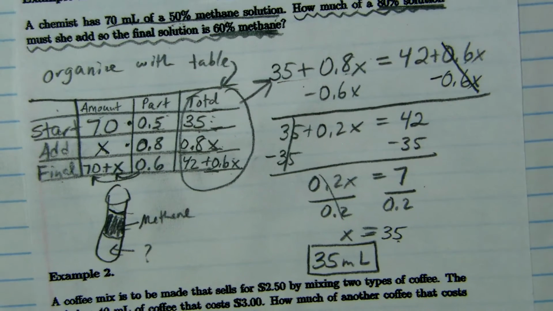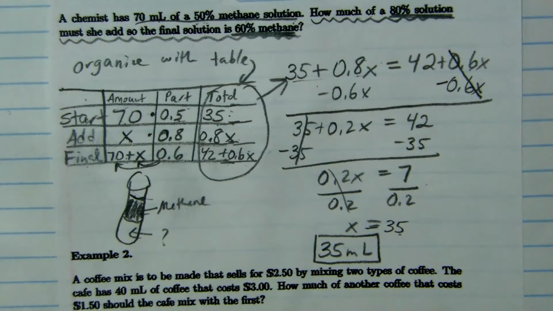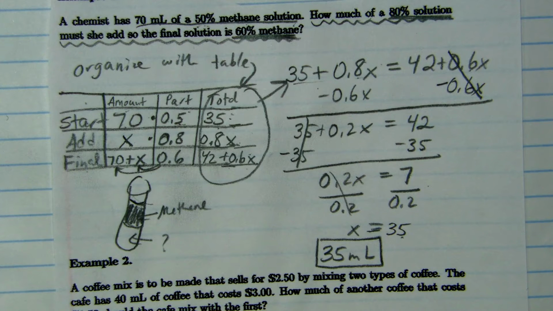One of these was on the PSAT. Ooh, I'll bet it was on the PSAT. And I didn't know how to do it. Yeah, and now I do.